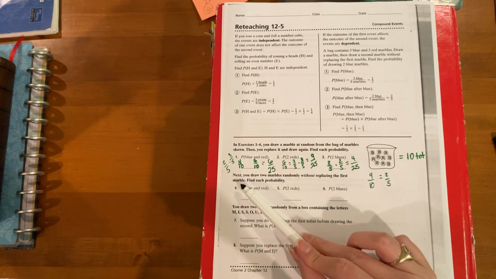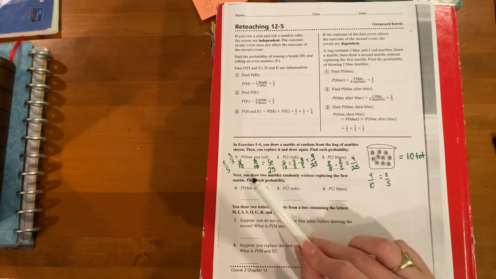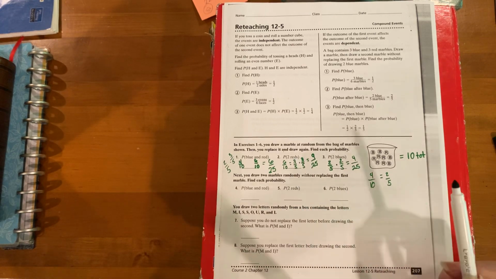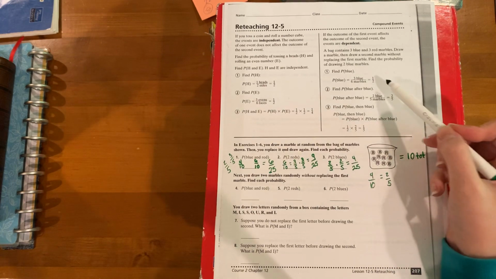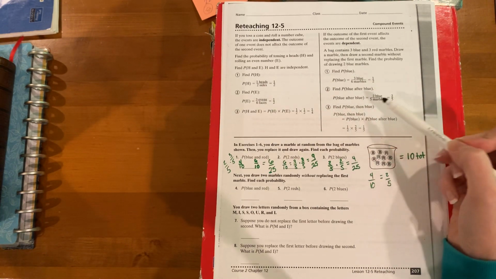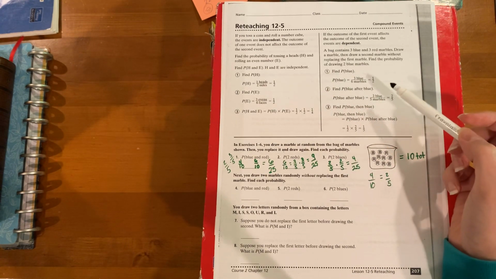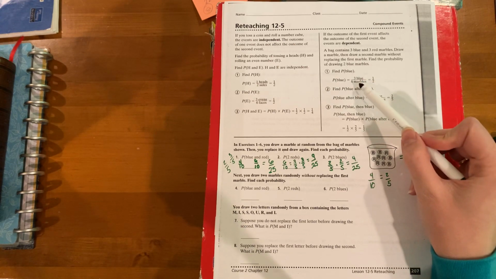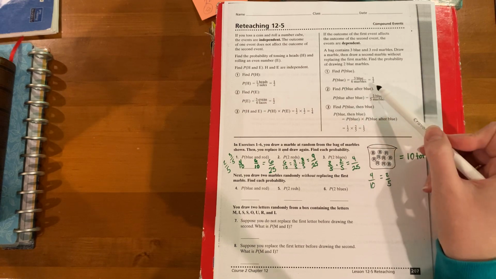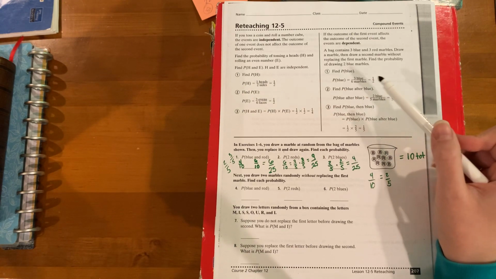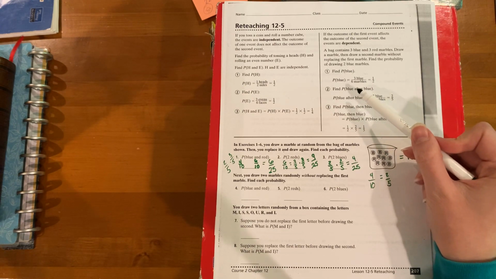Next it says, next you draw 2 marbles randomly without replacing the first marble. Find the probability. So here, this is that exact situation where it is dependent. My first marble draw, I'm going to have every option available to me. I'll have my total amount of marbles. But I'm going to take one out for my second draw because I'm not replacing my original marble. So my marble count's going to be down.